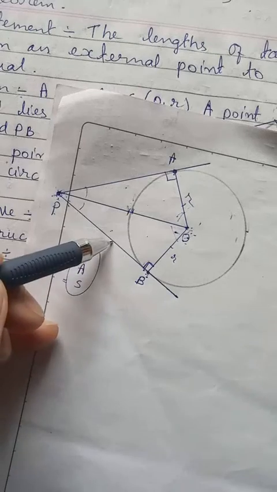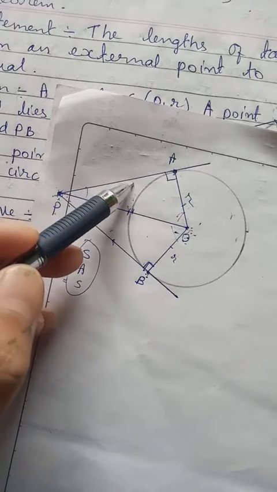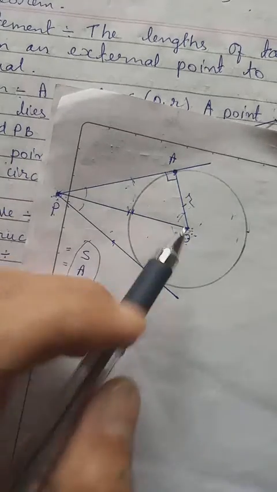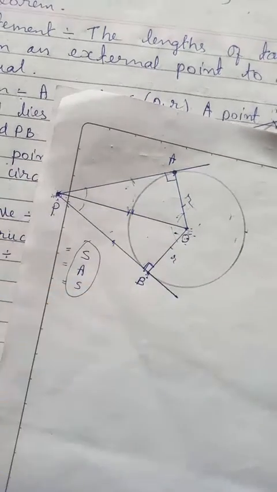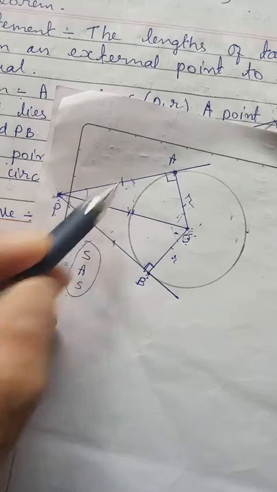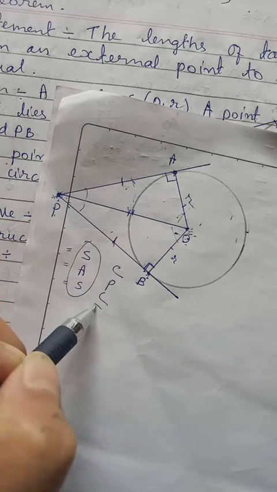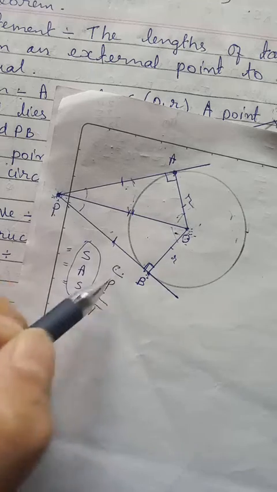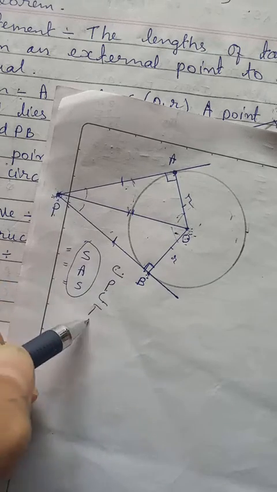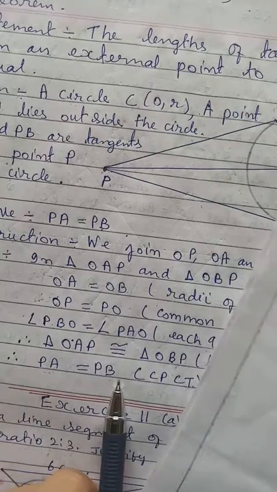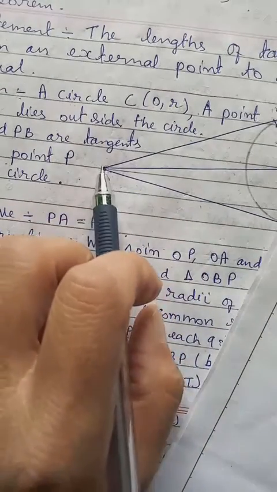What we need is only PB equal to PA. OA, OB, they are already equal, we know. OP, PO already equal. So it means clearly that PA is equal to PB from CPCTC. Remember, corresponding parts of congruent triangles are equal. So that's why we can conclude PA equal to PB. That means the tangents drawn from an external point are equal.